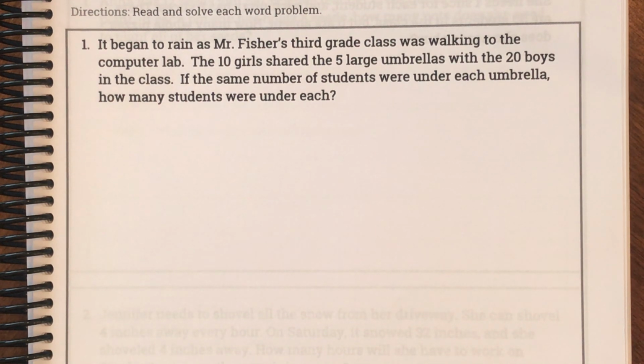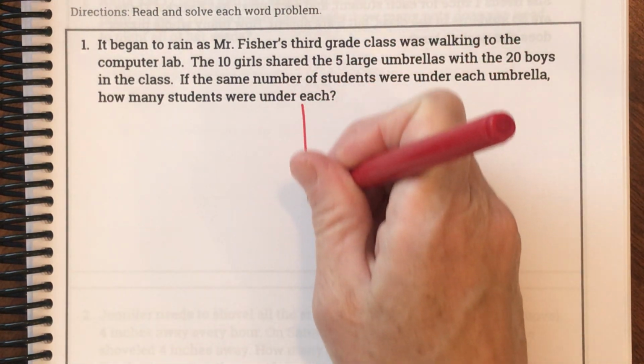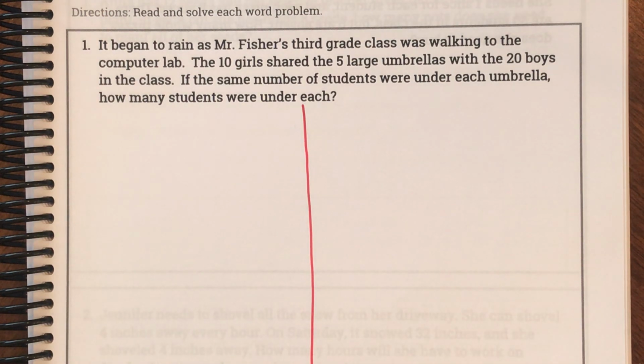Okay, so let's think about this. We first of all know there's going to be two steps. So this one's a little trickier, so let's think about what's going on in our story. We have some students walking with umbrellas and they're sharing them. And our big question says if the same number of students were under each umbrella, how many students were under each?